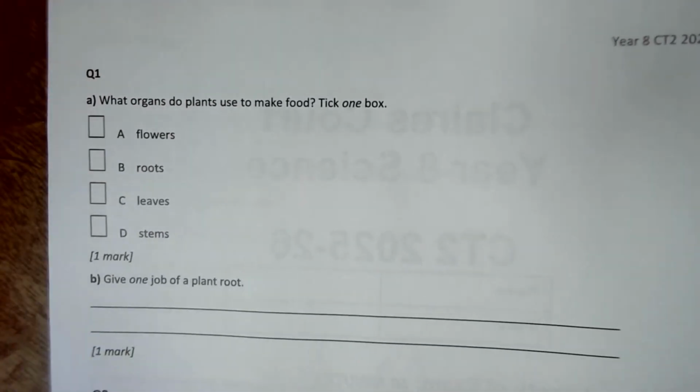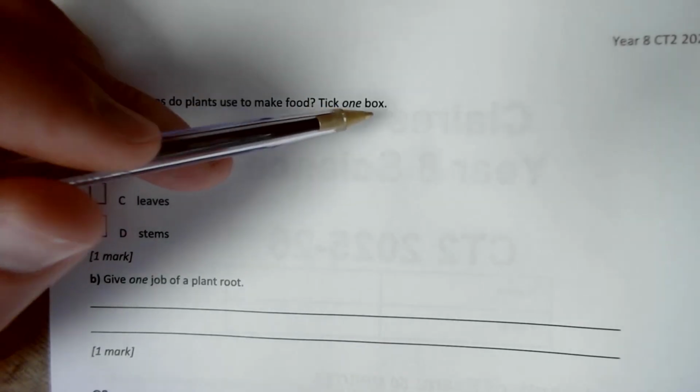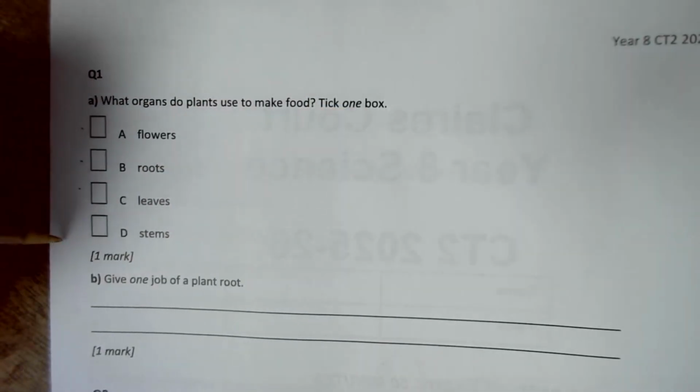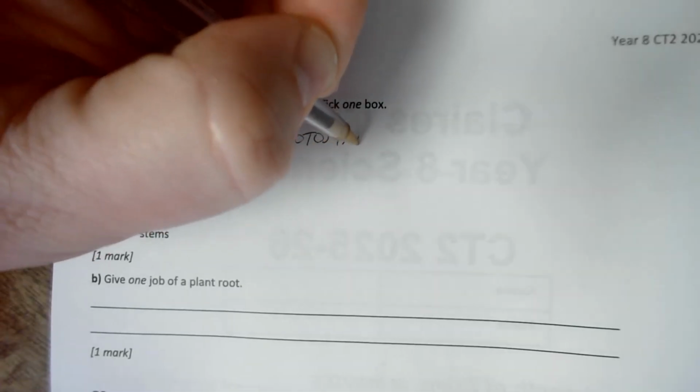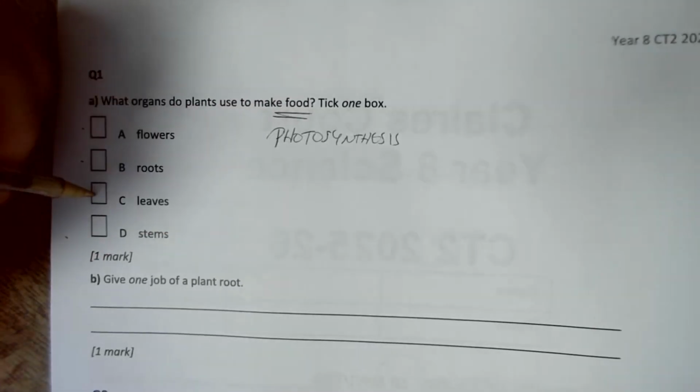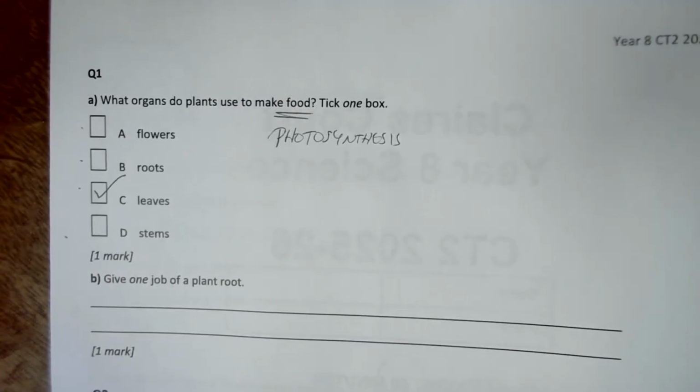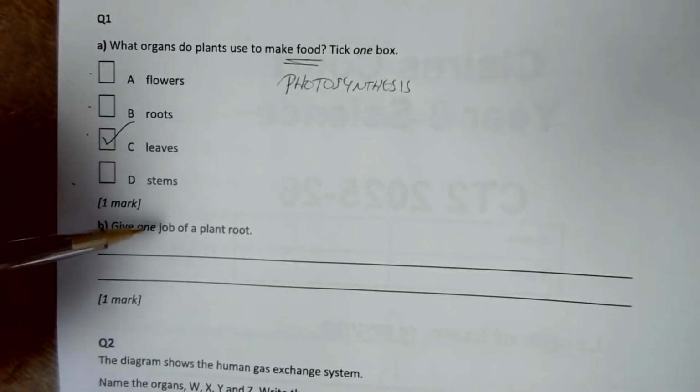Let's look at question number 1. What organs do plants use to make food? Well, the process we're looking at is photosynthesis. So we've got flowers, roots, leaves or stems. Which bit is green? Which bit faces the sun? It's the leaves, because you need light for photosynthesis.